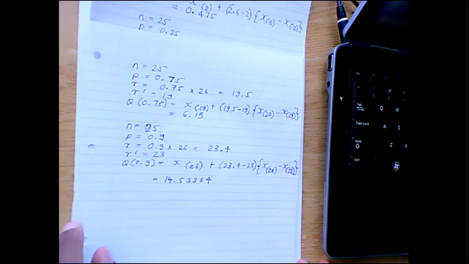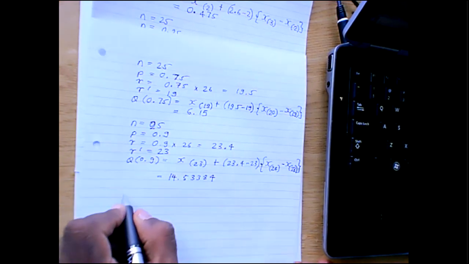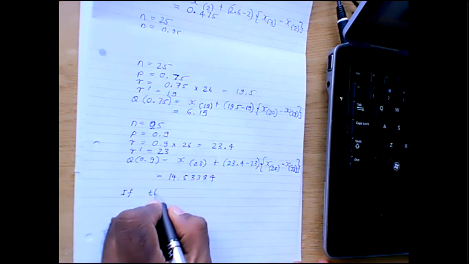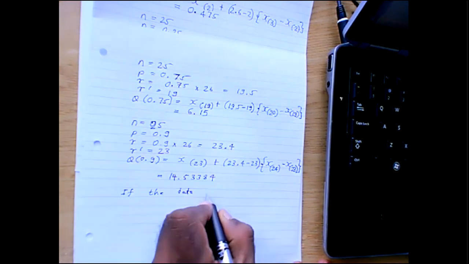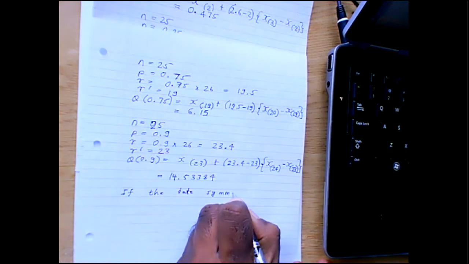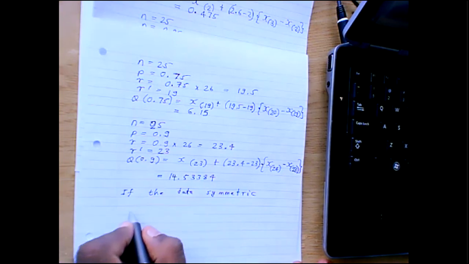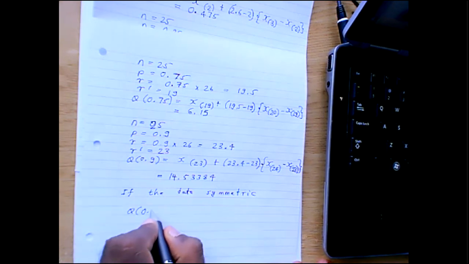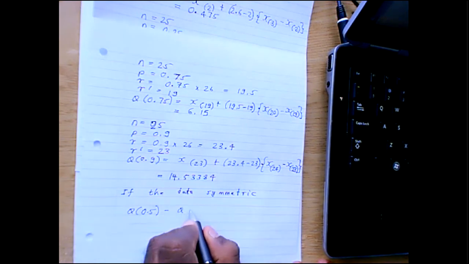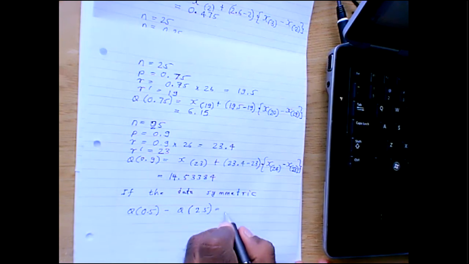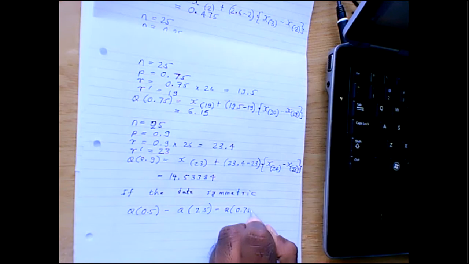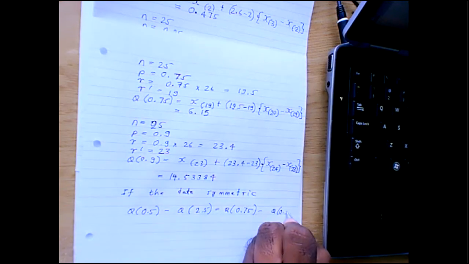Now, if the data are symmetric, right, you would expect the distance from the first quartile to the median, or from the median to the first quartile, which is this one, right, to be equal to the distance from the third quartile to the median, which is this one, right?